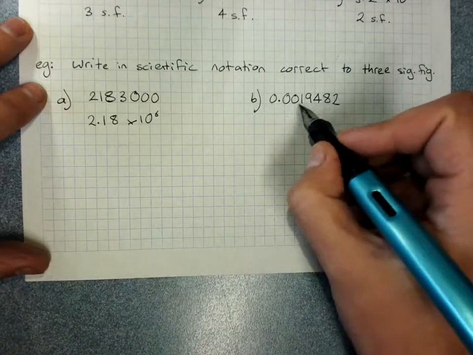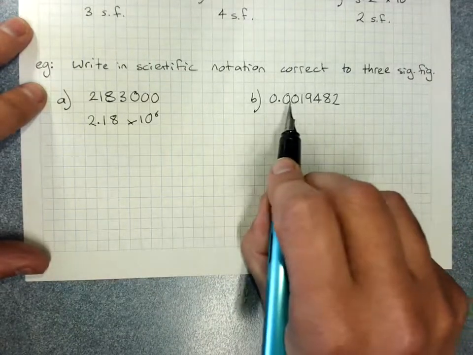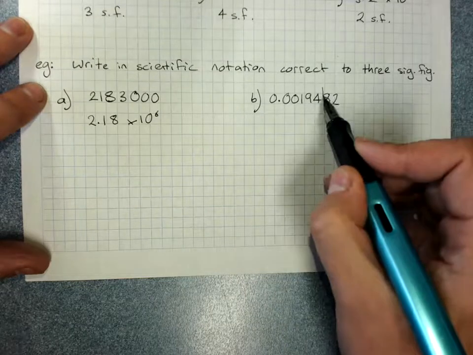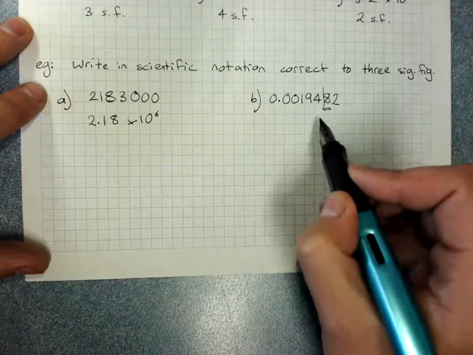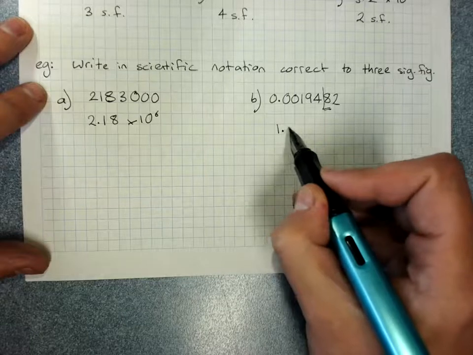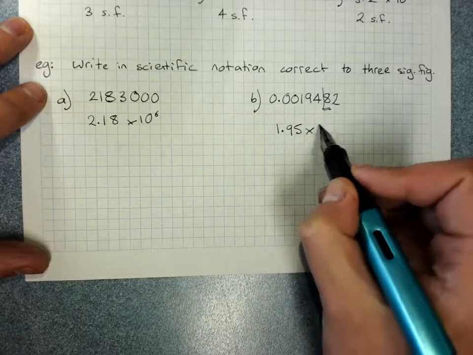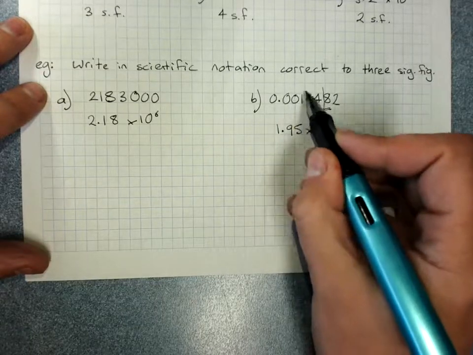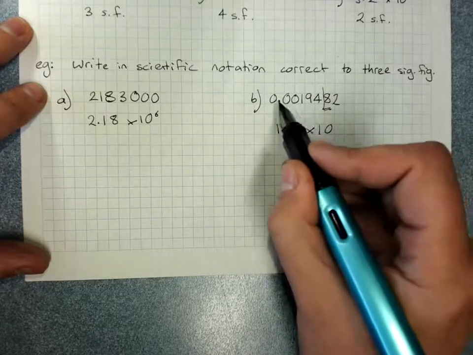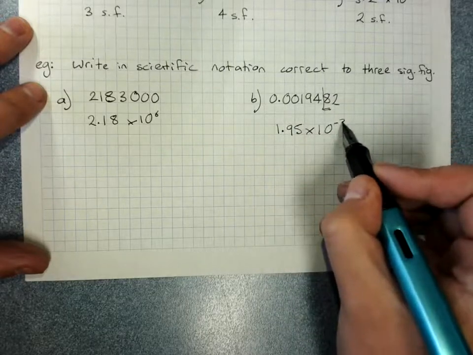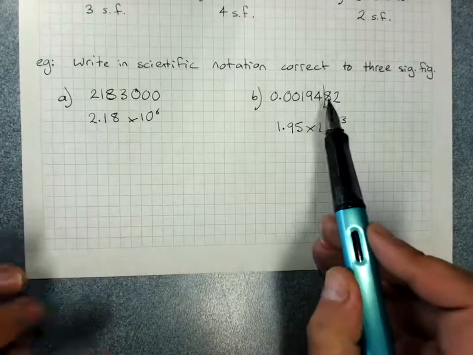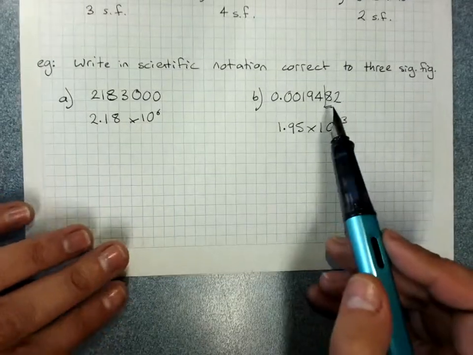Here, 3 significant figures, we'll start from the largest, means this one, and this one. We'll cut off there, but we will need to round. So this will be 1.95 times 10 to the 1, 2, 3, negative 3. So we're removing some of the accuracy because we don't need it.